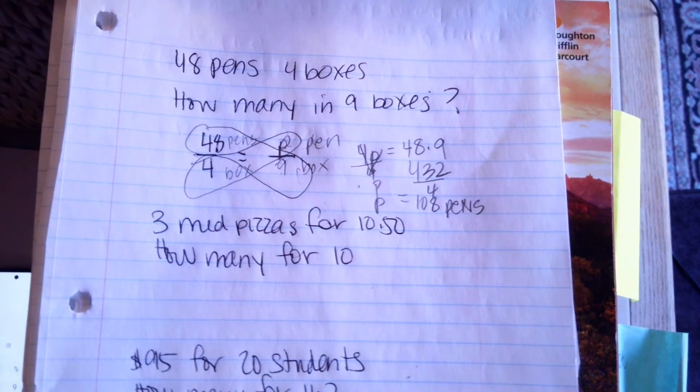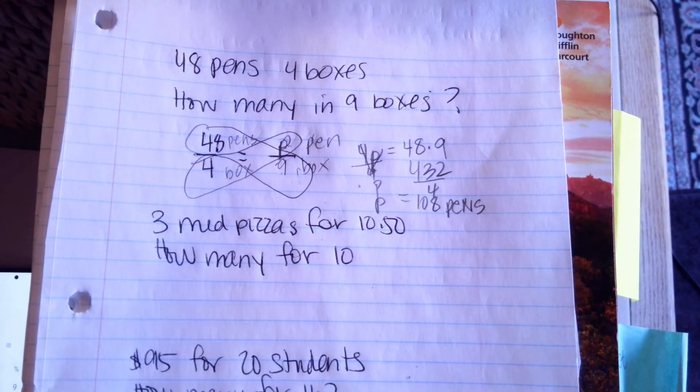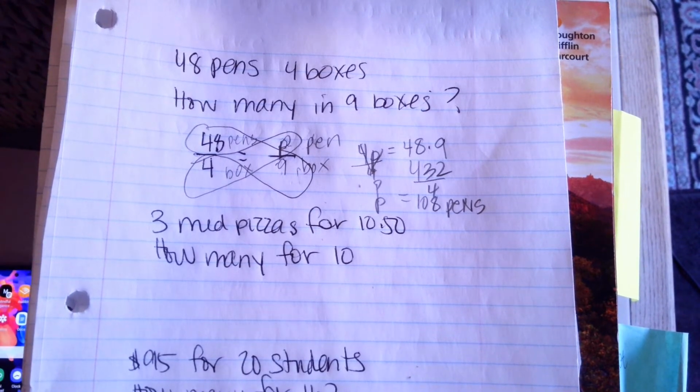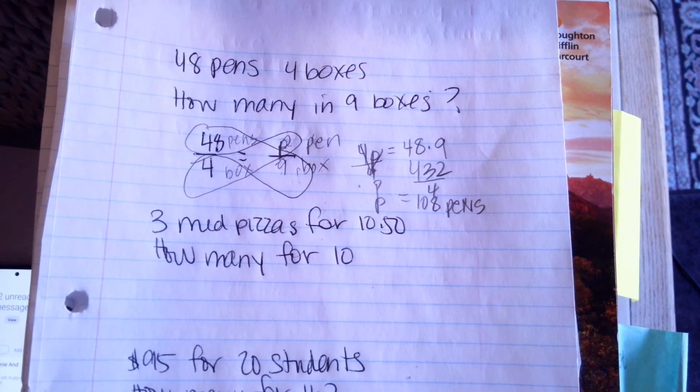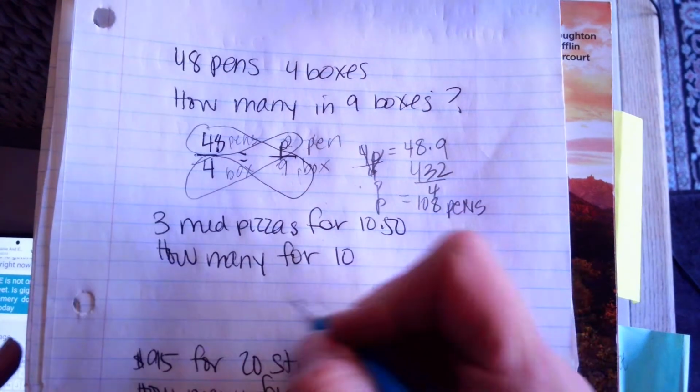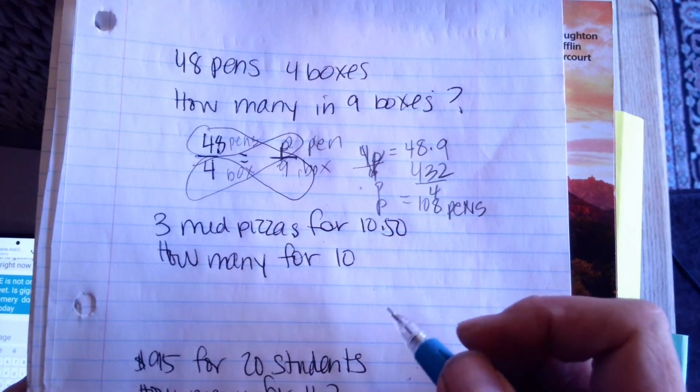3 medium pizzas. I think it's the next, or it's right below it or above it. 3 medium pizzas for $10.50. How many for 10? Or how much for 10? So you would do 10 over 3 equals 1050 over 11.